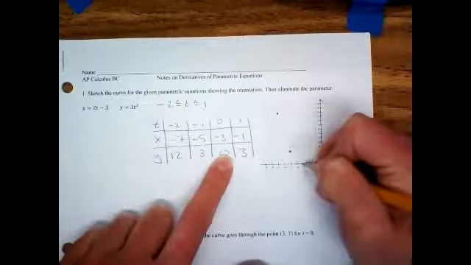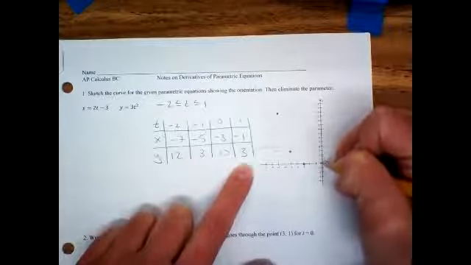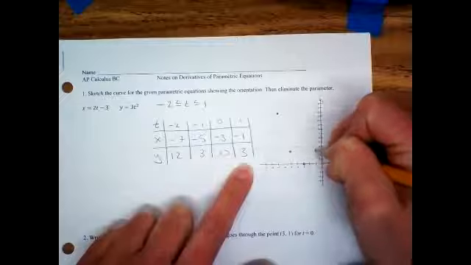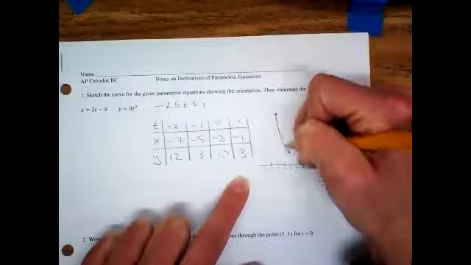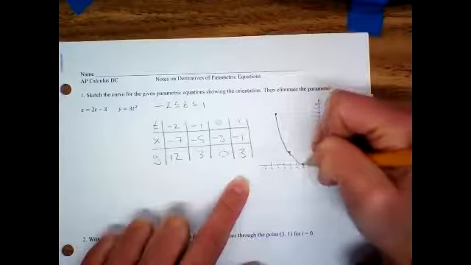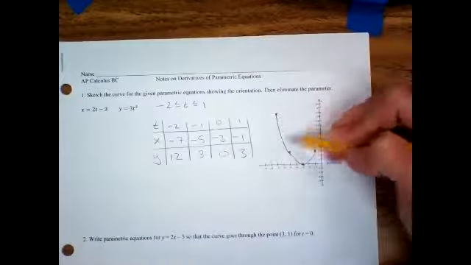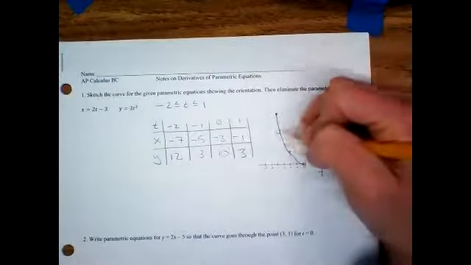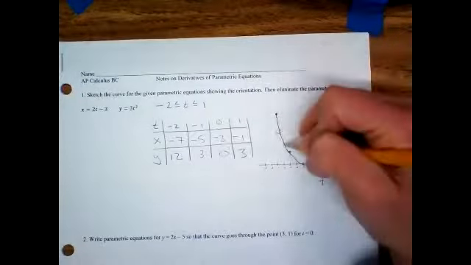Did you get a parabola? Oh, you guys did say that. You got a hook, right, is what we called it. And then -1, 3. So like this, did you draw the orientation on there? So we started here, and then as t goes along, it's going this direction. I like that with a little arrows on it.